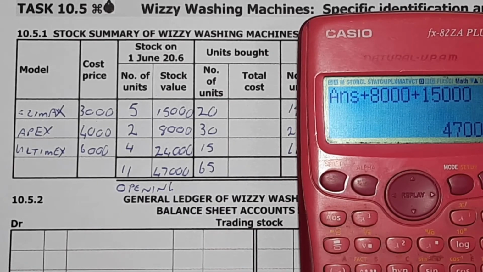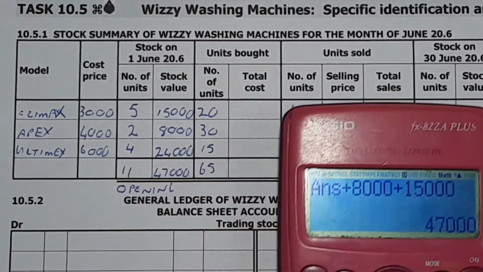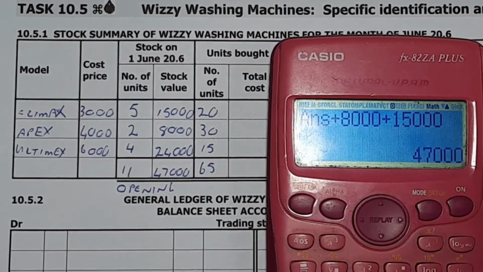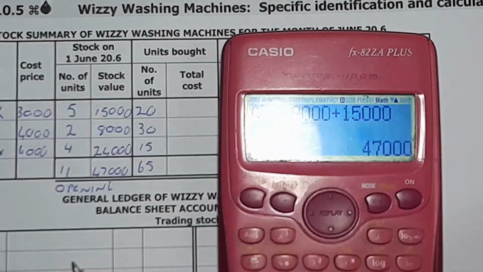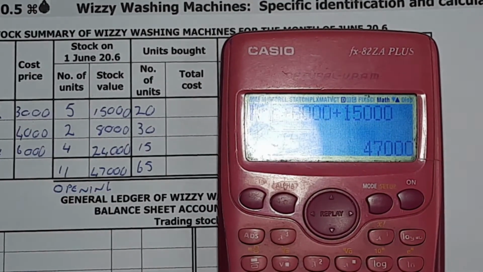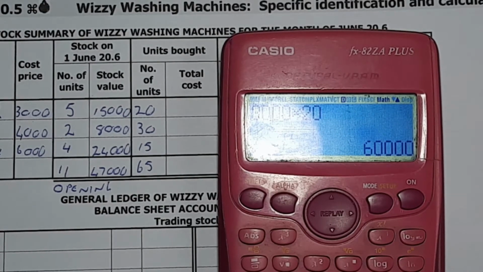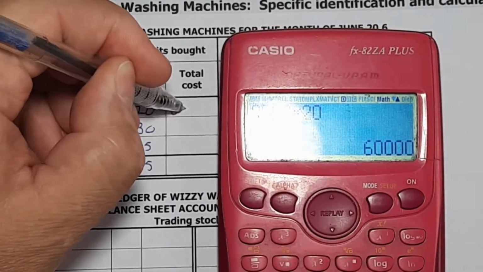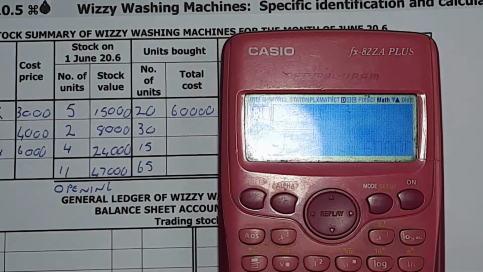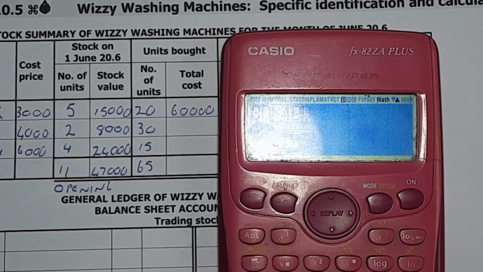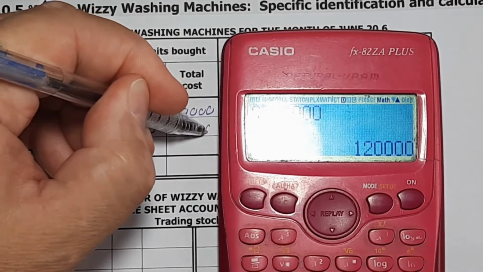Then we bought the following. We bought 20 units at 3,000 Rand each. So that was 3,000, 20 units gives us 60,000 for this stock. 30 units at 4,000 a unit gives us 120,000.